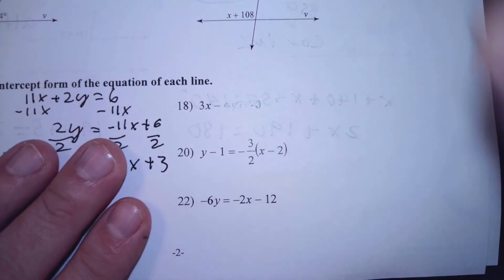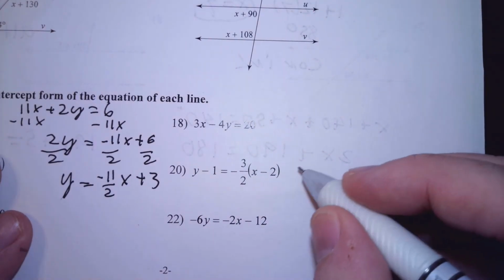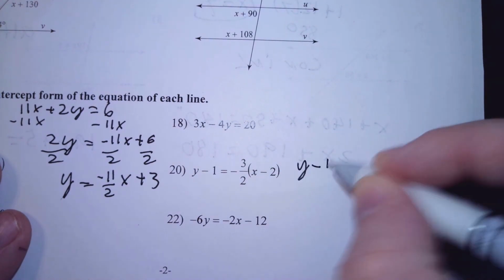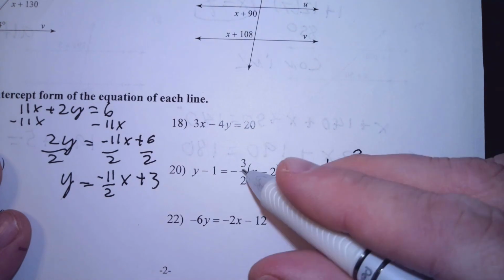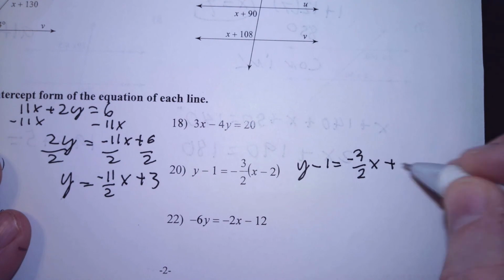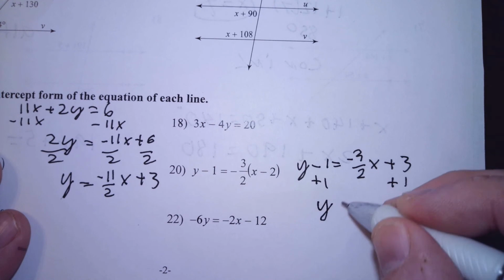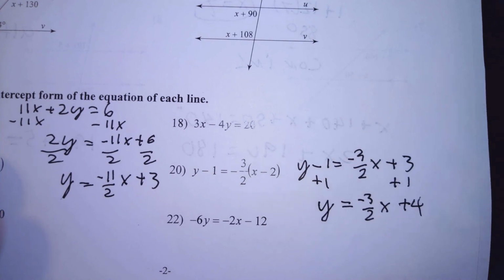I just wanted you to practice point slope form a little bit in case you needed to. And so I'll just do this here. All you do is distribute property. Y minus 1 equals negative 3 halves x minus negative, times a minus is a positive. And add 1 and add 1, and you're done. You are done here. Okay, just a little practice on that. Let's move it on down the road. Let's go see what else we got.